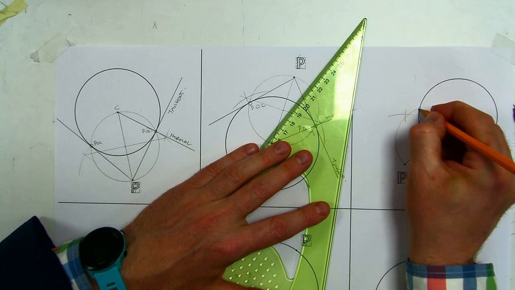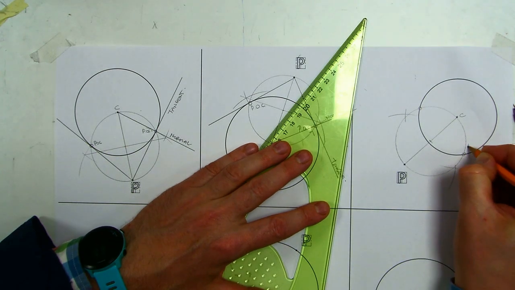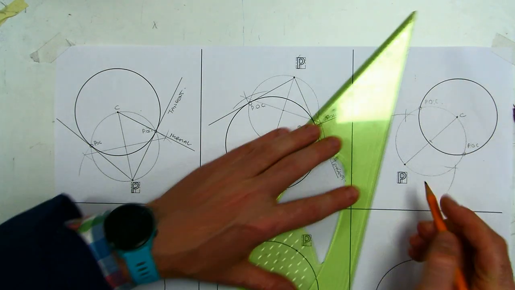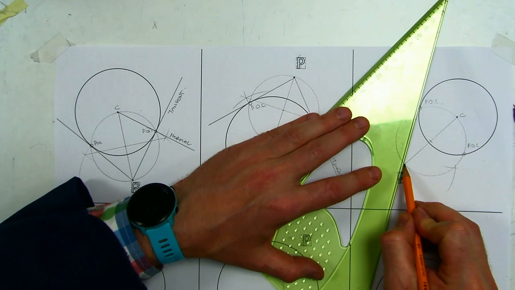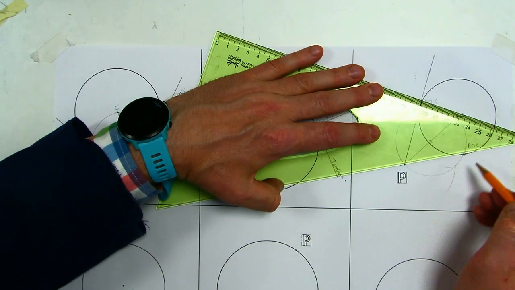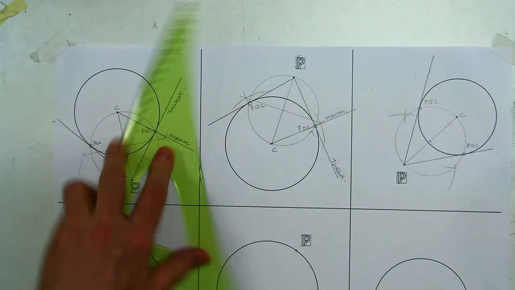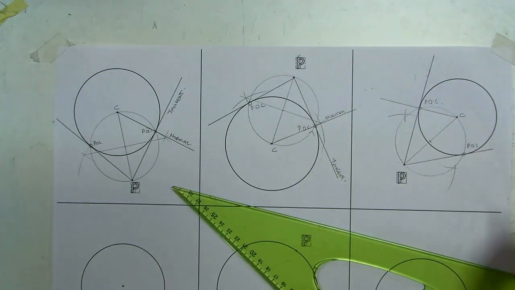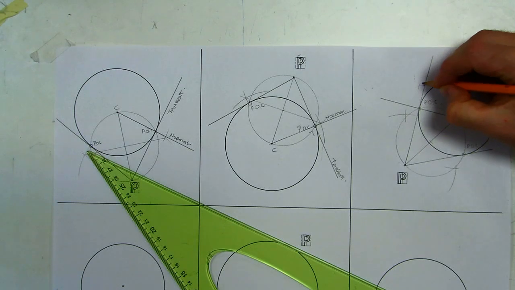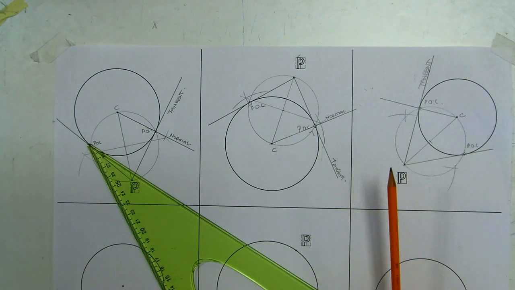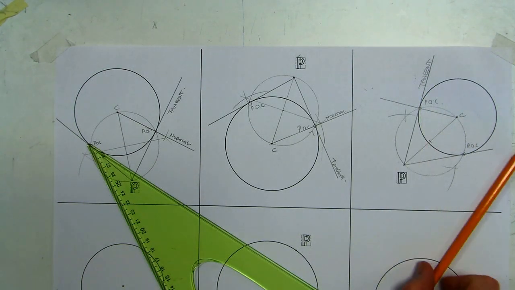And again, where those two cross, point of contact, point of contact. We draw P through there to get our tangents. And from the center through that to get our normal. Depending on the question, they may ask you just to draw one side or the other.